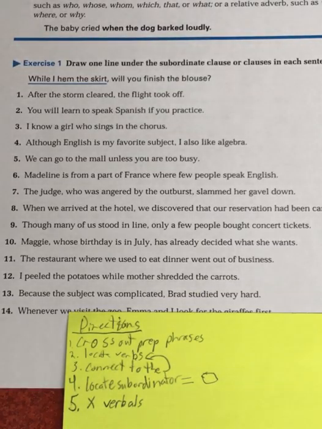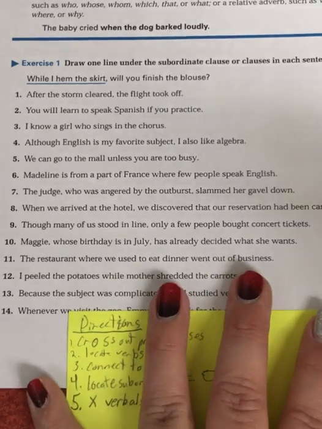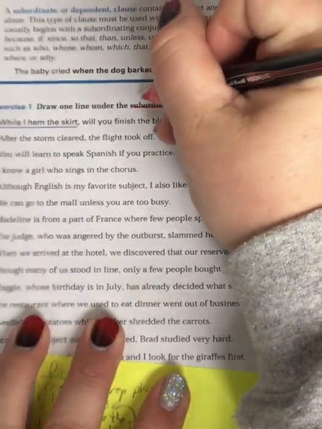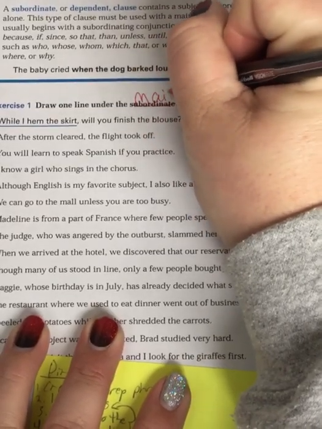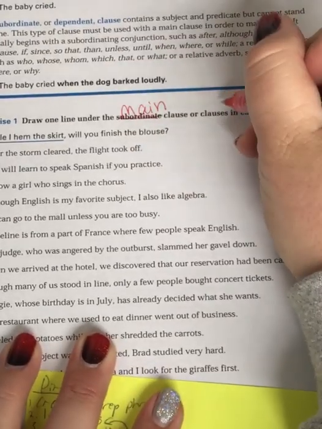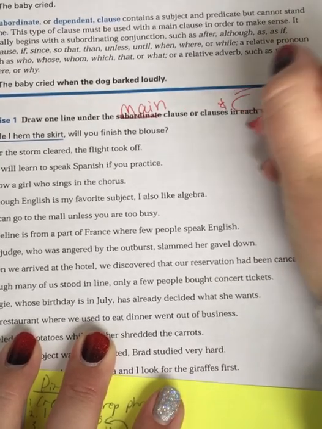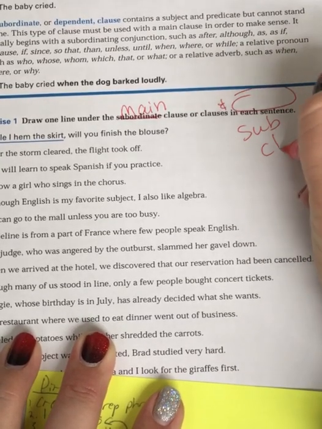Also, at the directions, change the directions to say, draw one line under the main clause and circle subordinate clause.